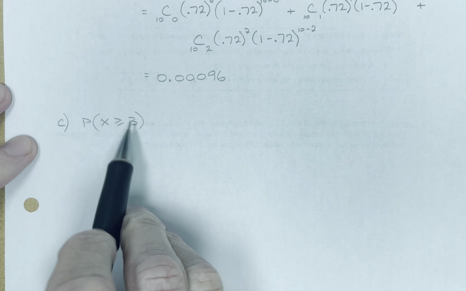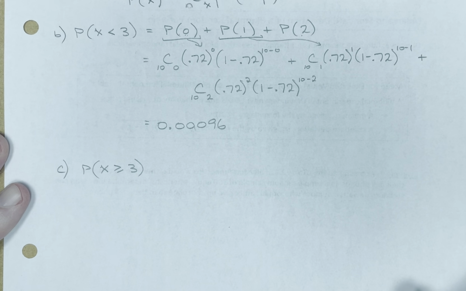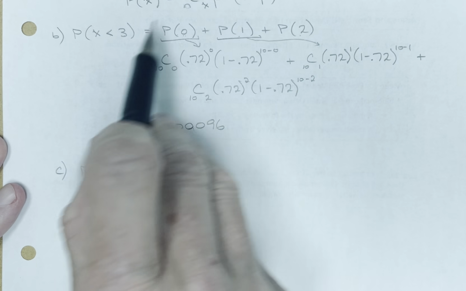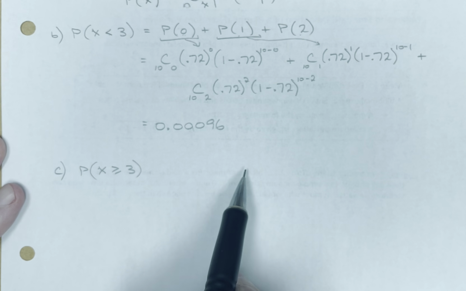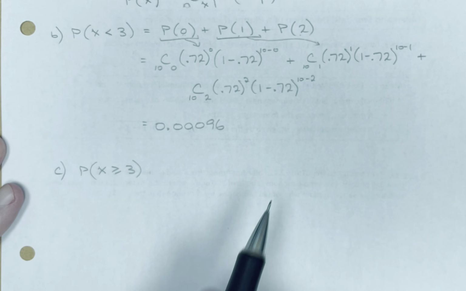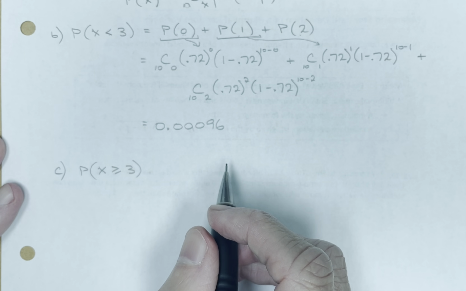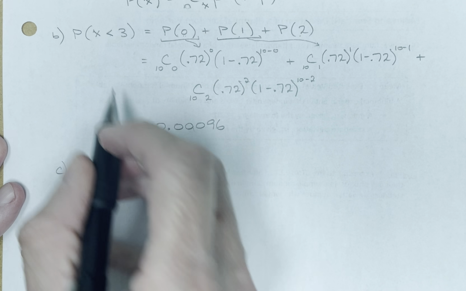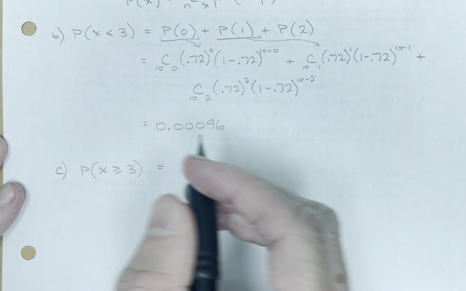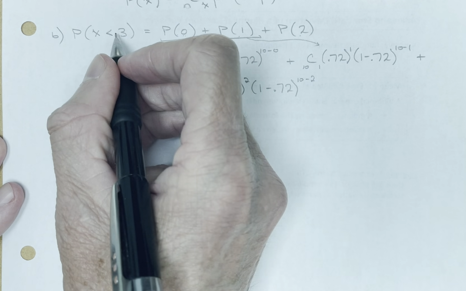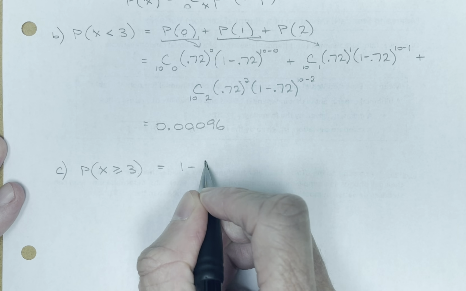Well, if we were to use this method, we would do 3, 4, 5, 6, 7, 8, 9, 10. That'd take a while. We could use the complementary method, which is the method that says, I already know less than 3, so greater than or equal to 3 is 1 minus less than 3.